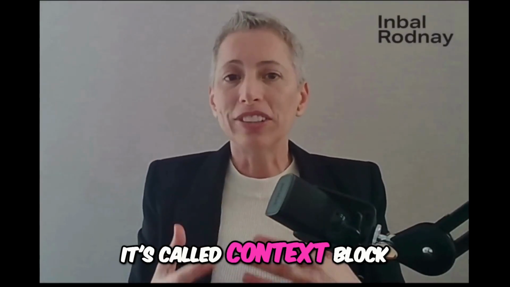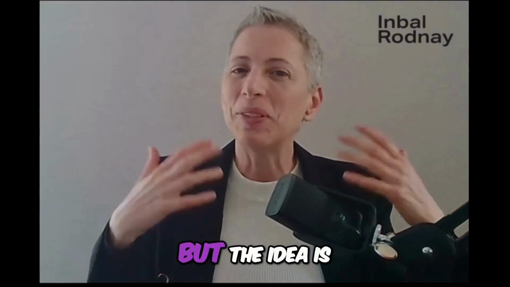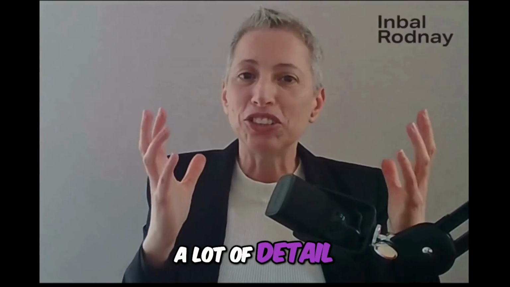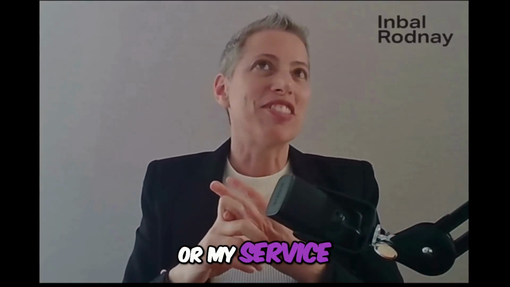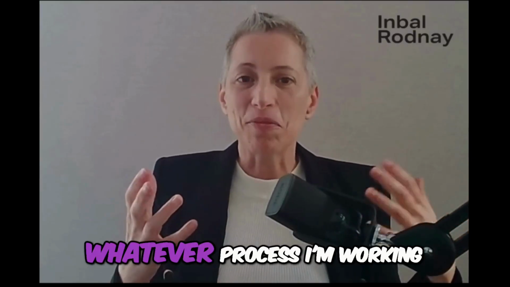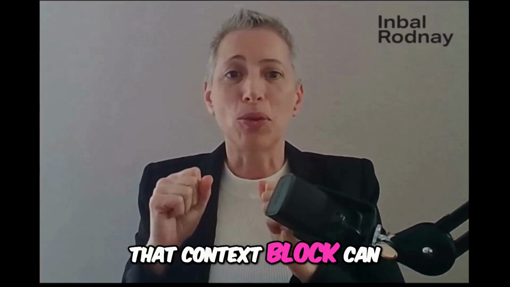It's called a context block. This is language from OpenAI. Different people call it different things. But the idea is that it's a paragraph or a page or a couple of pages that give context, a lot of detail, rich context about my project or my client or my service or my business or my way of doing things. And I can just drop it into any prompt, wherever I am, whatever process I'm working, whatever AI I'm using today, that context block can come with me.